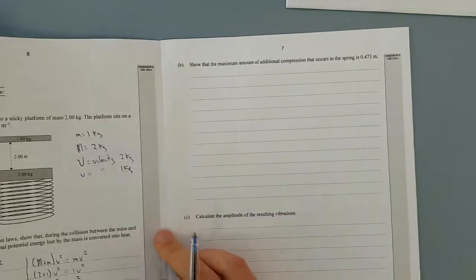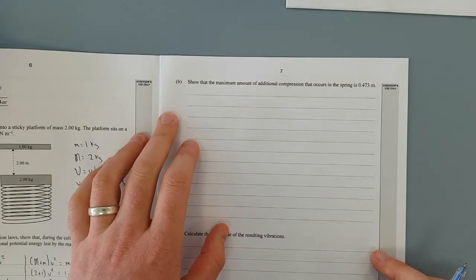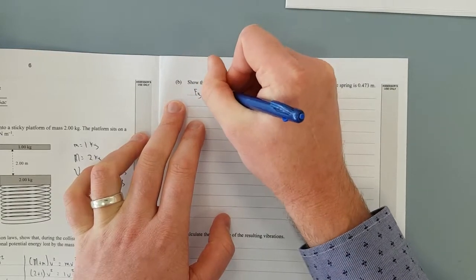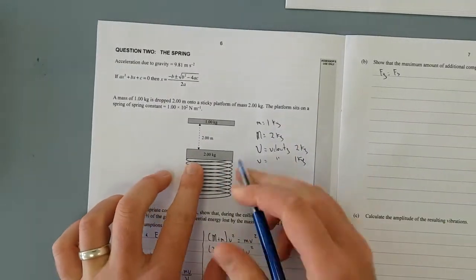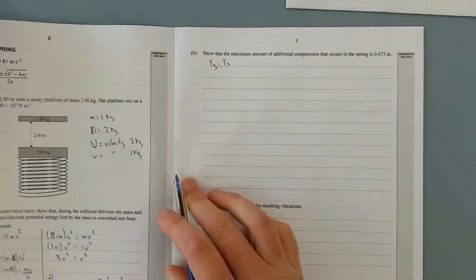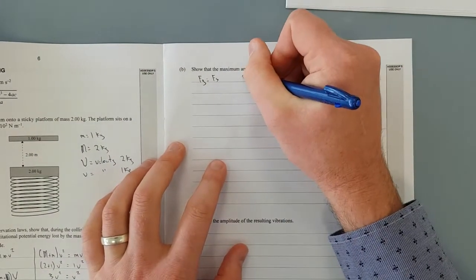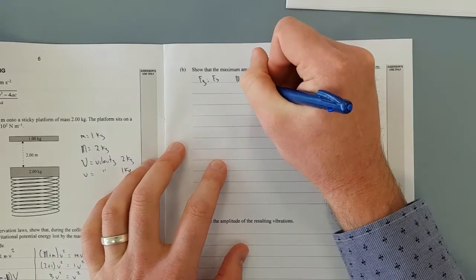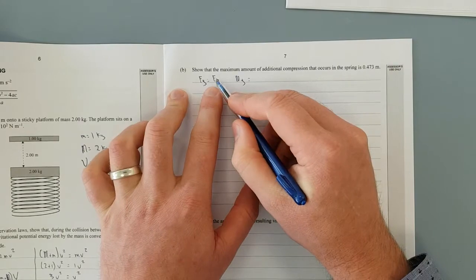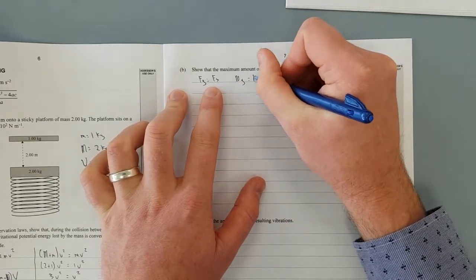But the trick to doing this is, I'll write up here, Fg is going to be Fs. So initially, this spring is holding up this mass. In other words, you've got the mass, the big mass of the block. Mg is equal to the force of the spring, so it's just k times the extension.